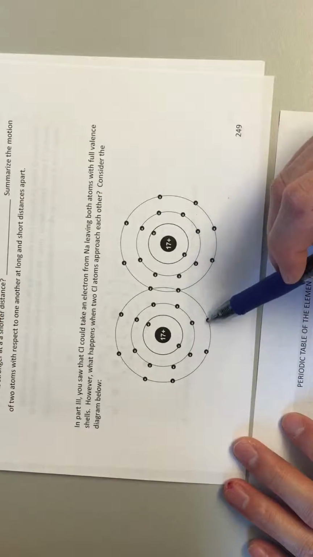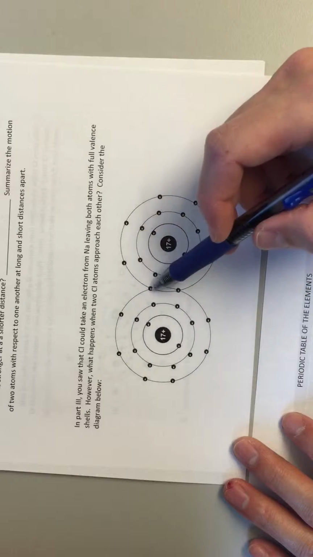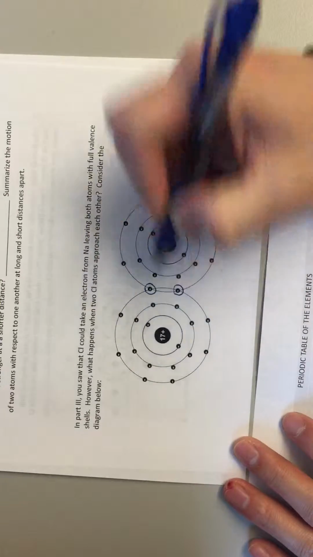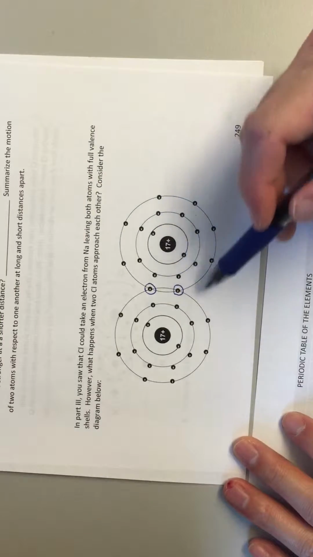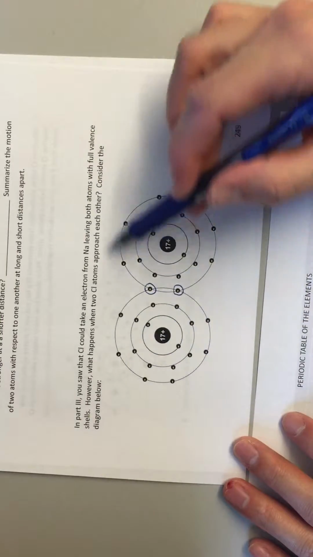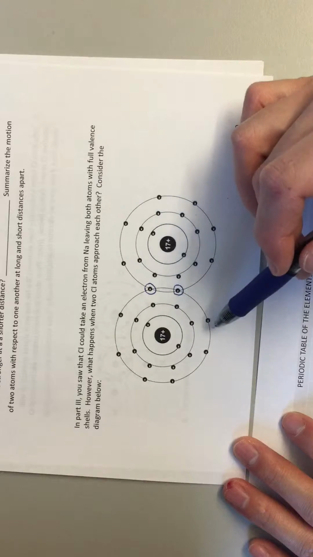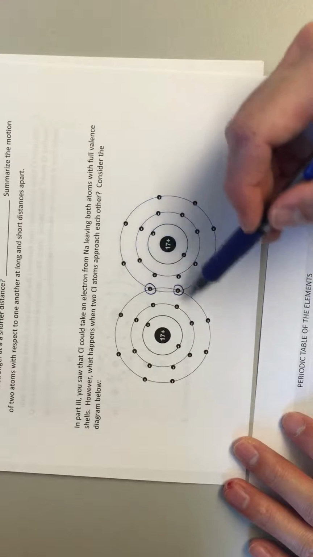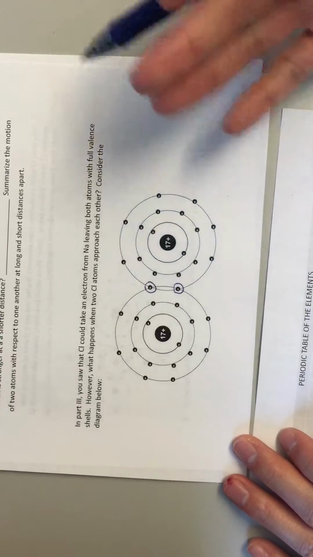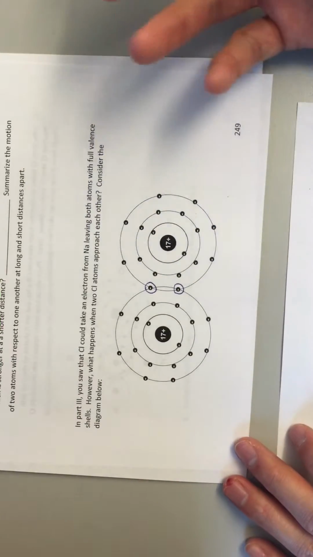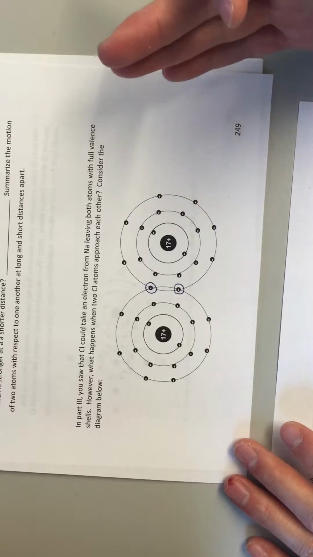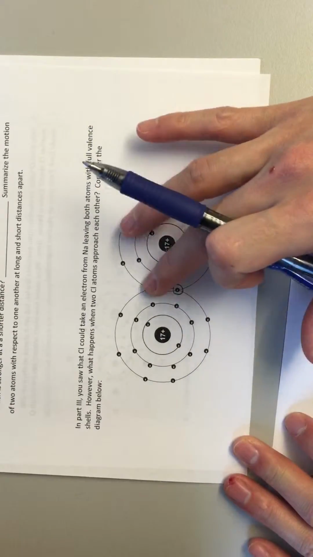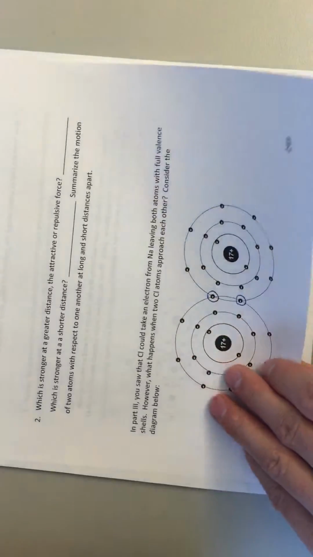If I count these, 1, 2, 3, 4, 5, 6, 7. So these 2 electrons here, these are being shared, right? So total in the outermost shell, I've got 14 total electrons. 2 of them are being shared, and that way both of these shells can sort of be filled, right? That's how we get to our filled shell in this case, whereas previously we transferred an electron, ionic case. Here we're sharing the electrons. That's the key difference that we're talking about here.